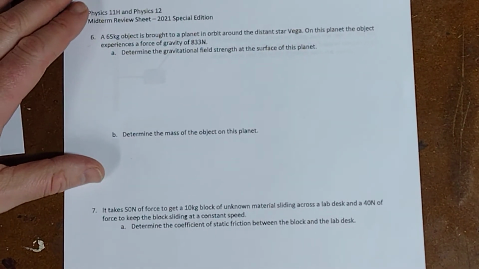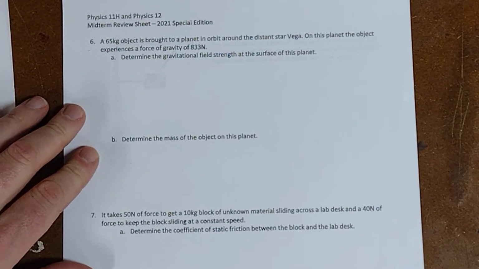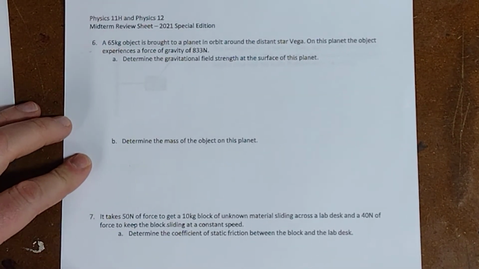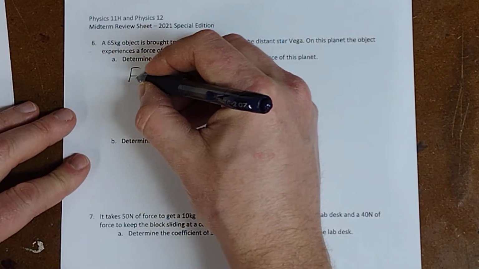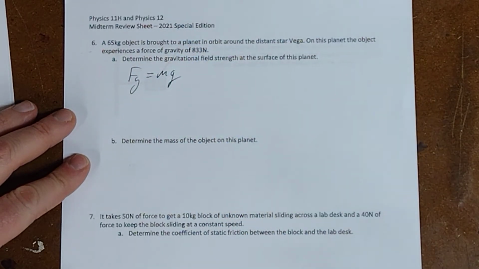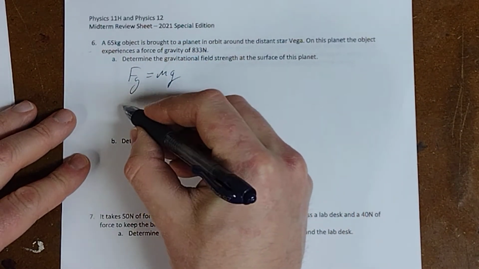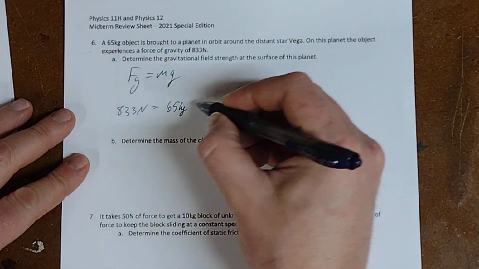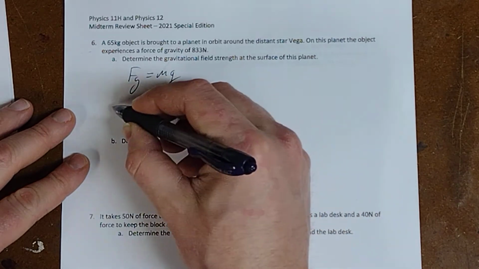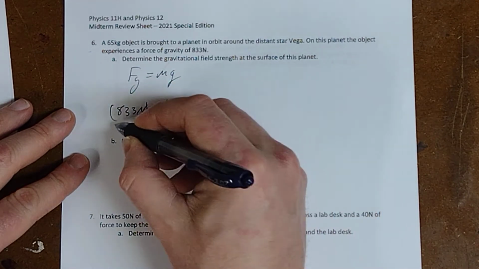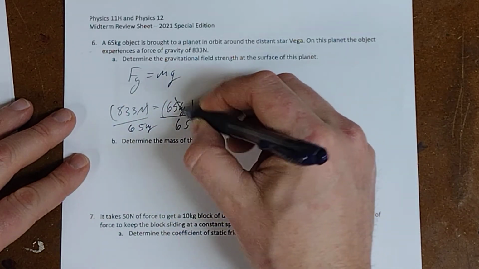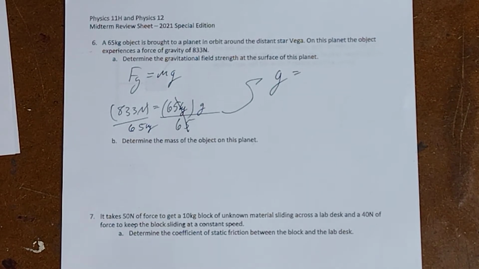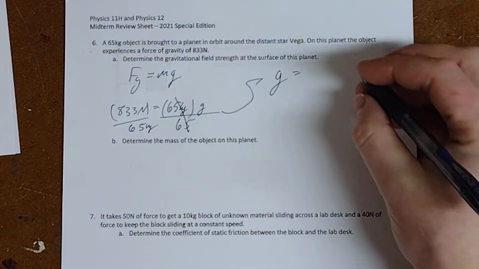A 65 kilogram object is brought to a planet in orbit around the distant star Vega. On this planet, the object experiences a gravitational force of 833 newtons. Determine the gravitational field strength at the surface of the planet. So Fg equals mg. We're looking for g. We know the force is 833 newtons and the mass is 65 kilograms. So divide both sides by 65. You get g equals 833 newtons divided by 65 kilograms.